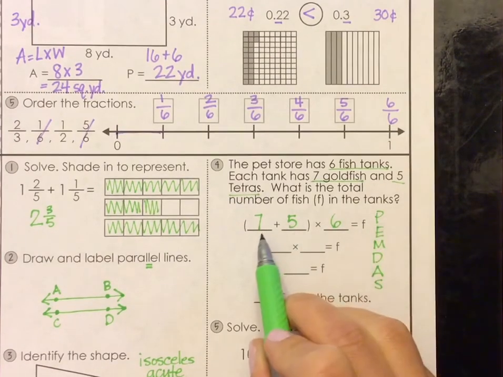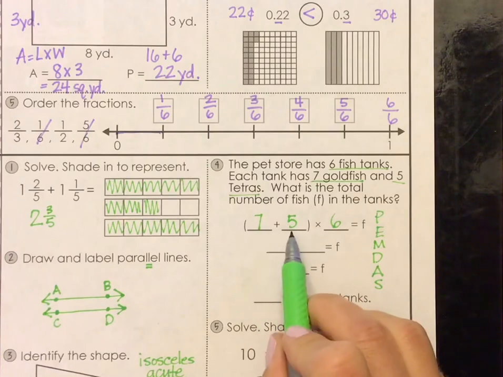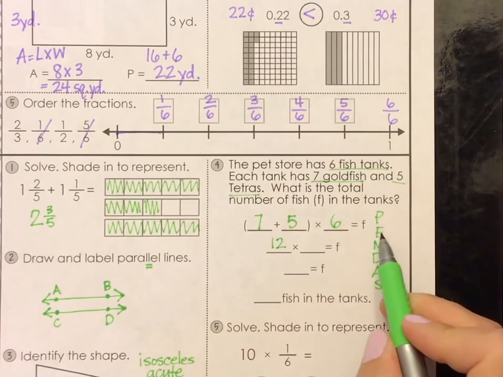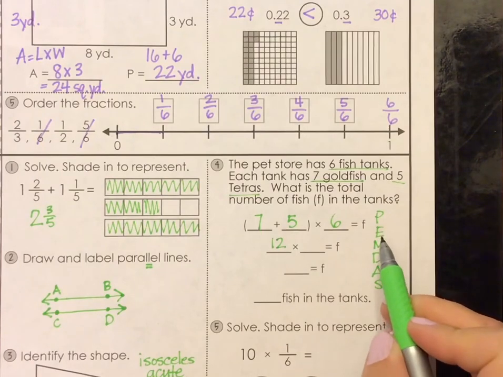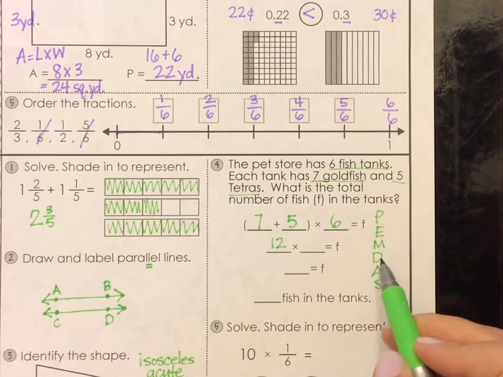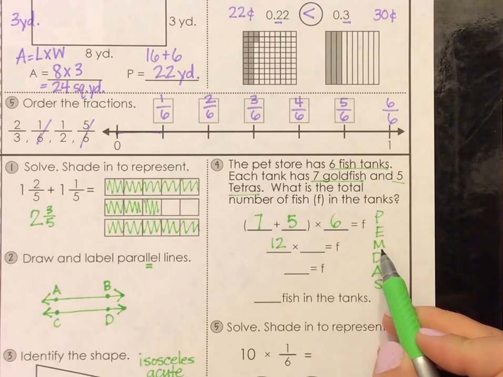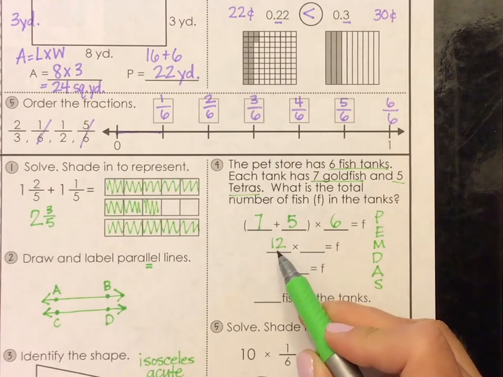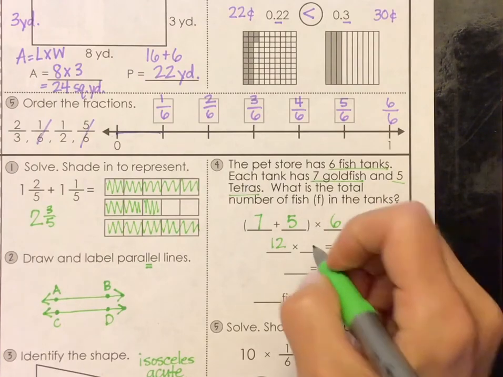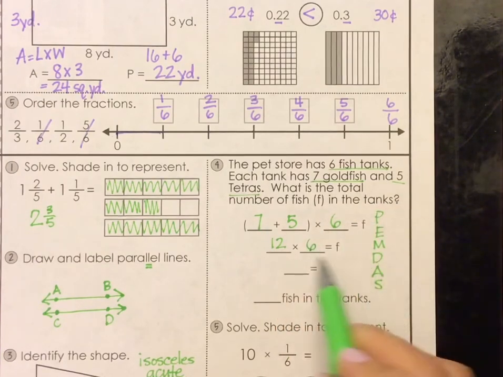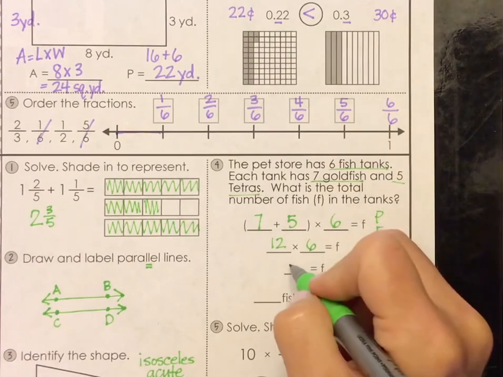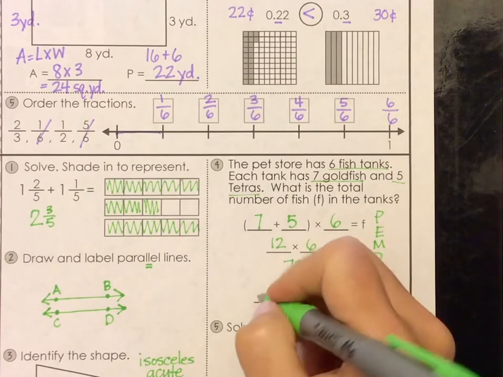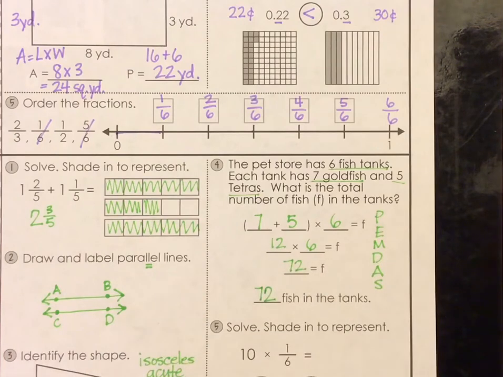Do we have parentheses? Absolutely. We're going to do whatever's inside parentheses first. So 7 plus 5 is 12. E stands for exponents. Not this year, guys, next year in 5th grade. Then we go to multiplication. Do we have anything requiring us to multiply? Absolutely. We're going to take 12 and multiply it by 6. Once we solve 12 times 6, we get 72. We don't need to worry about the rest of the letters. There are 72 fish in the tanks.